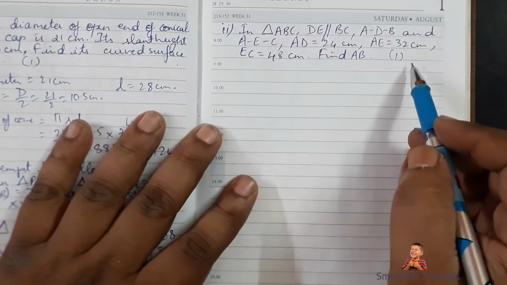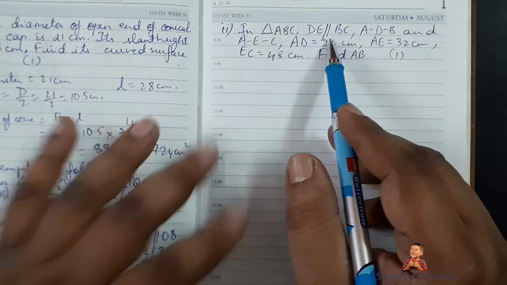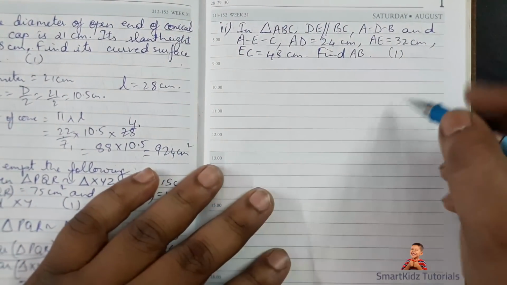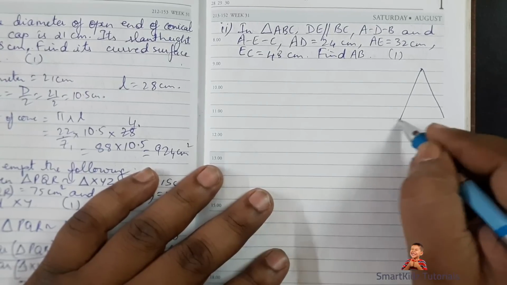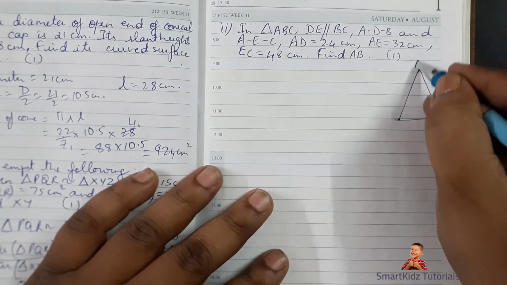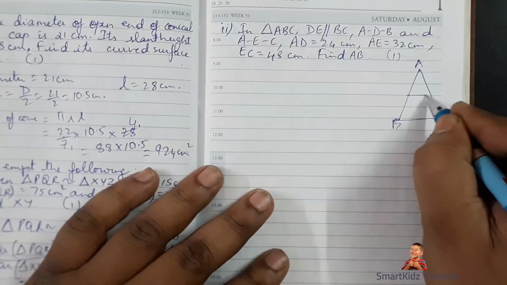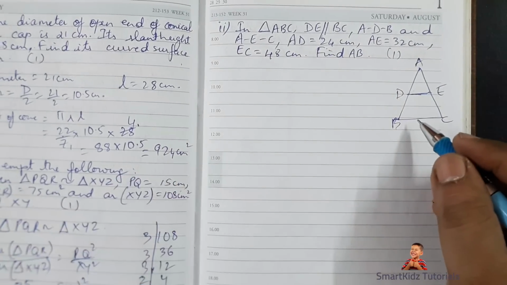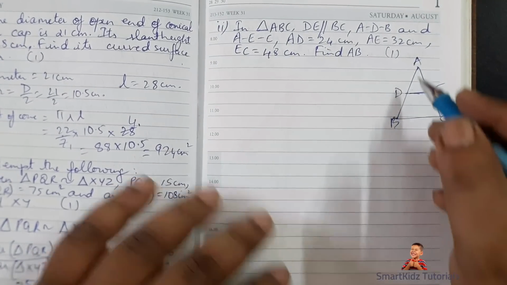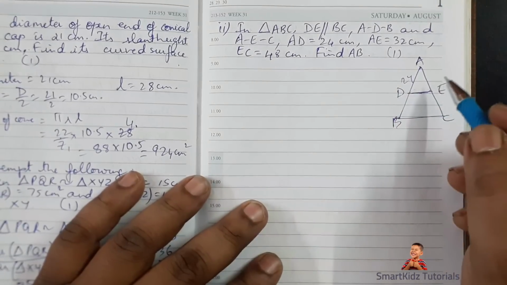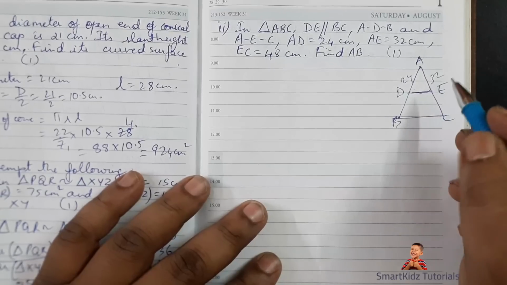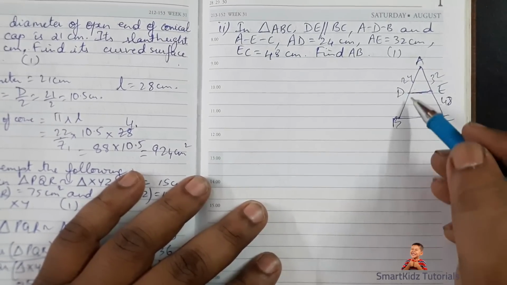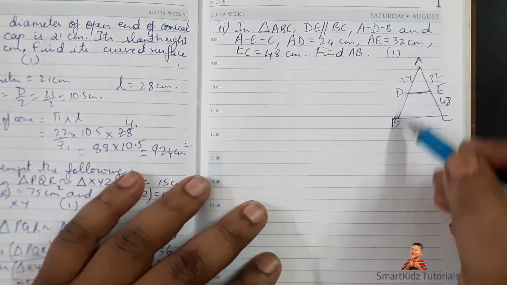Next, for 1 mark, in triangle ABC, DE is parallel to BC. So I'll draw this triangle here. So this is triangle ABC and DE is parallel to BC. Now we are given that AD is 24, AE is 32 and EC over here is 48. We need to find AB, this full length.